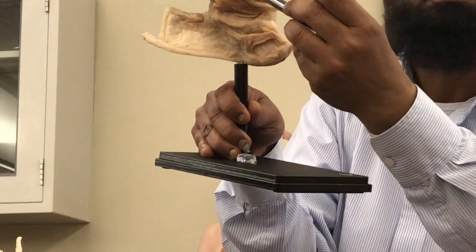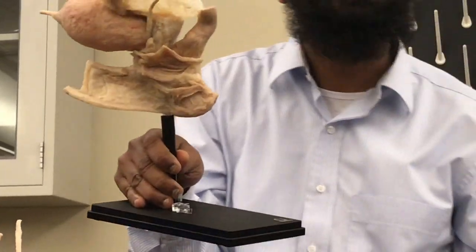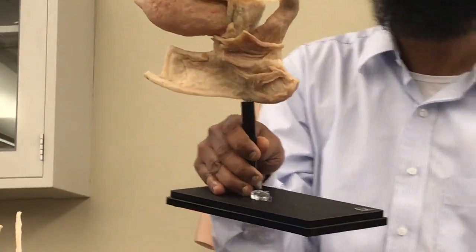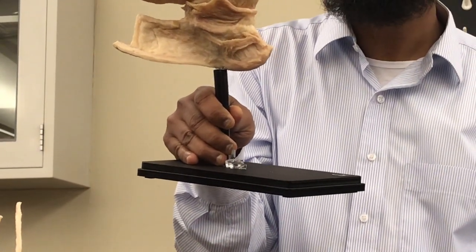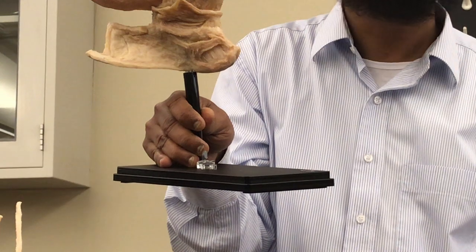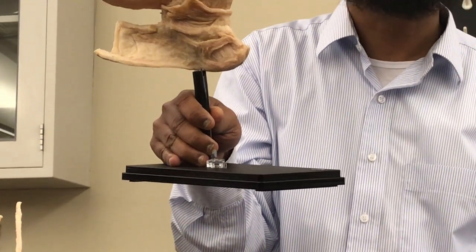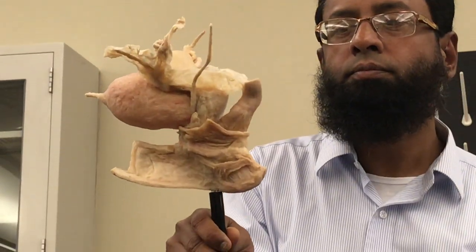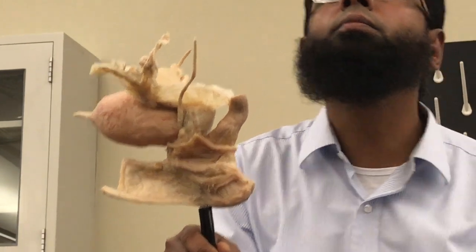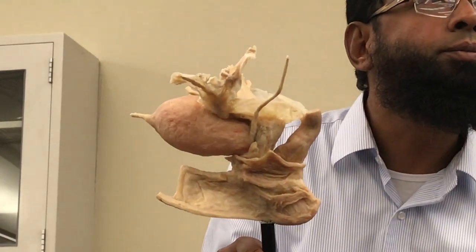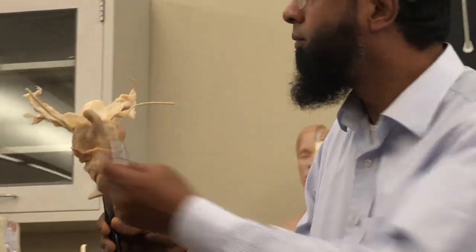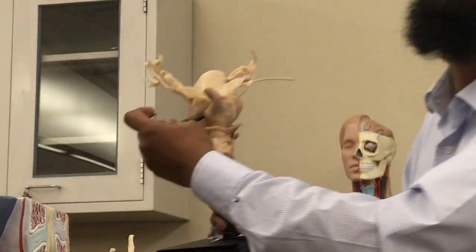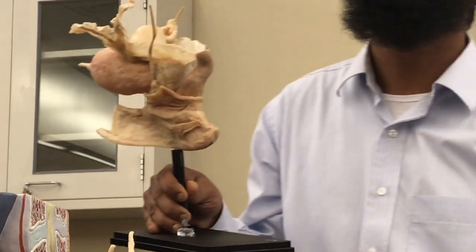Uterus. Peritoneum and uterus. Peritoneum? Too thick. Which could it be? Anyone? Vagina. This is vagina.